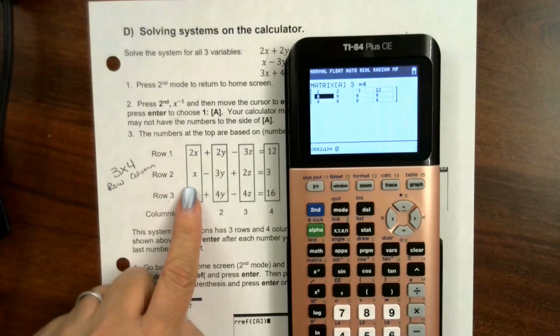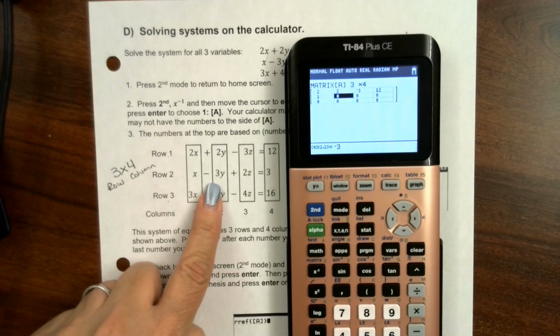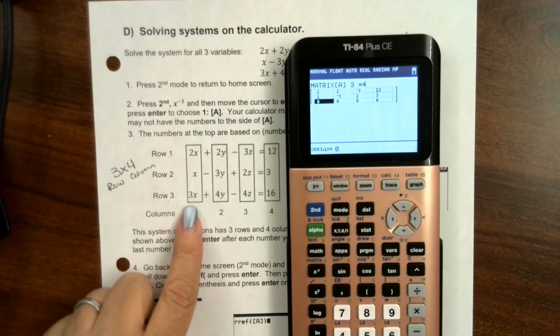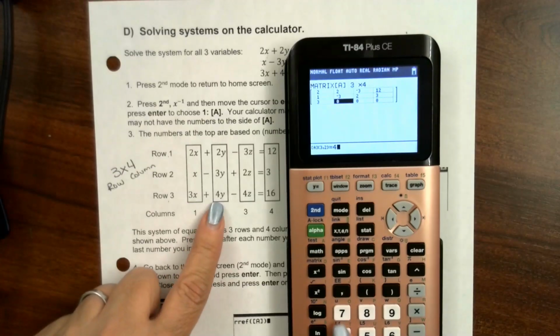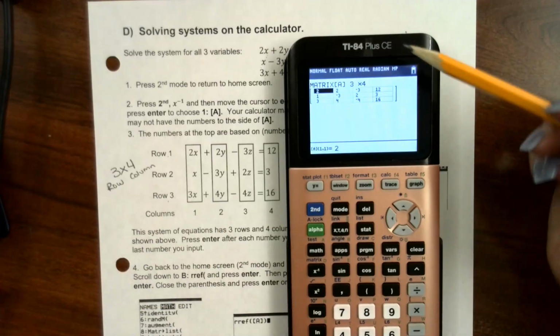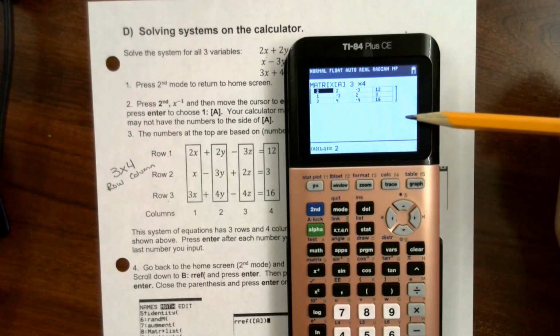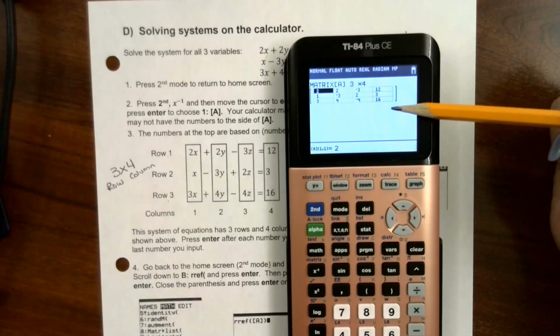And it defaults to the next row, and it's a 1, negative 3, 2, positive 3. And we go to the last row, 3, 4, negative 4, and 16. Okay, so there's my matrix. All we did is we took out the variables. So it looks just like this.